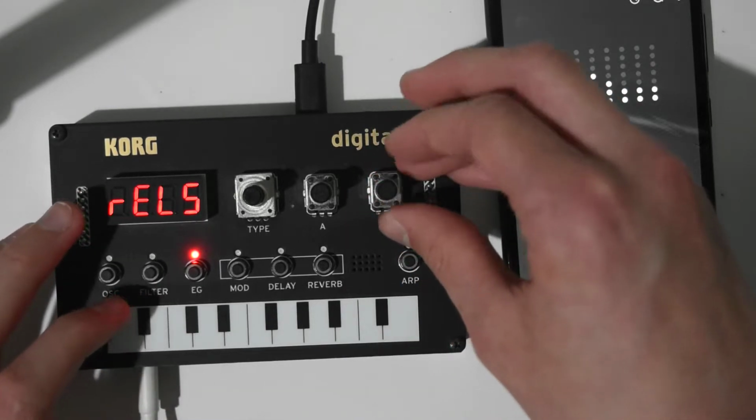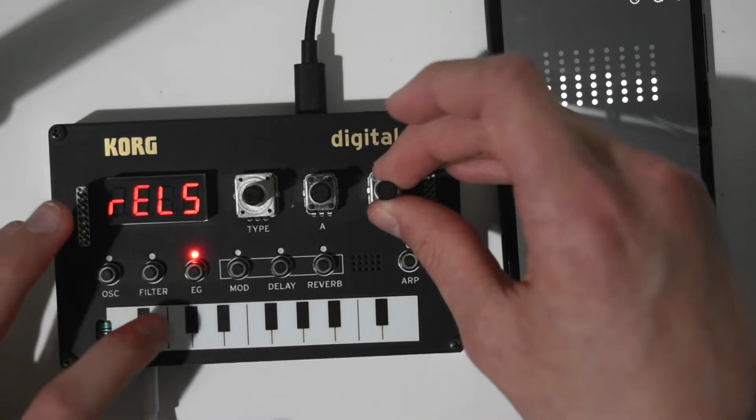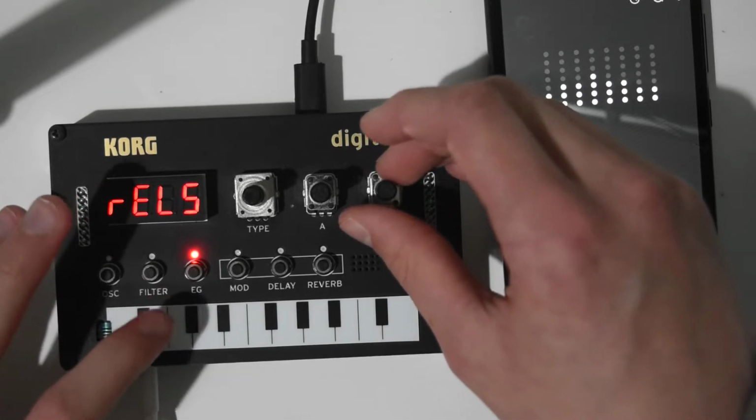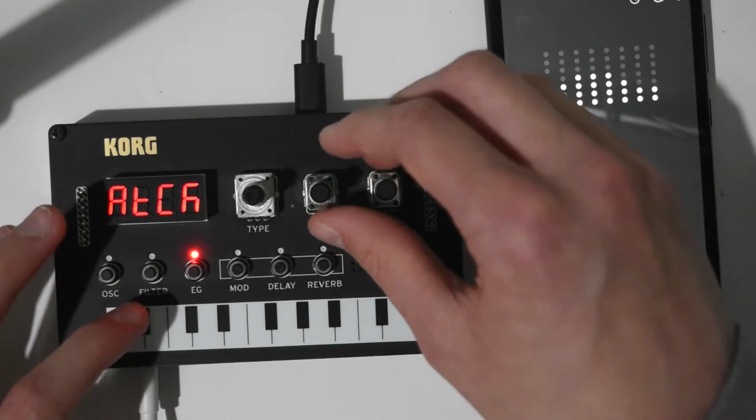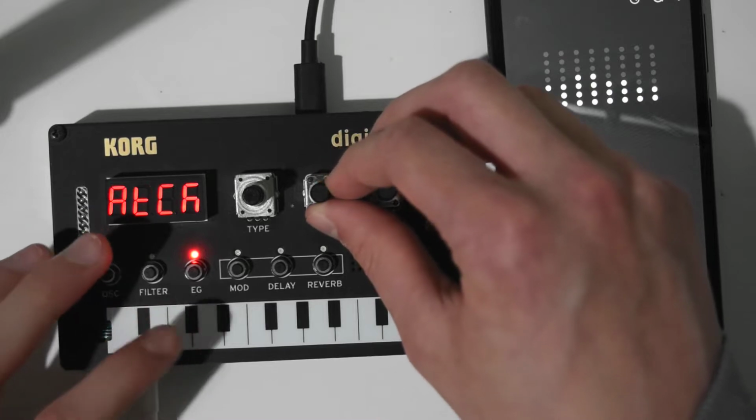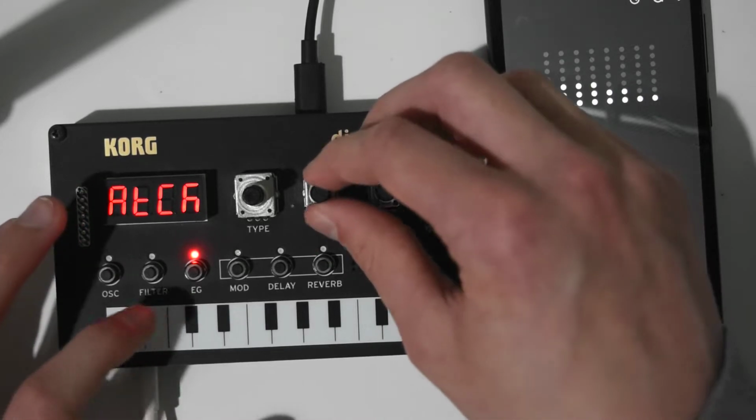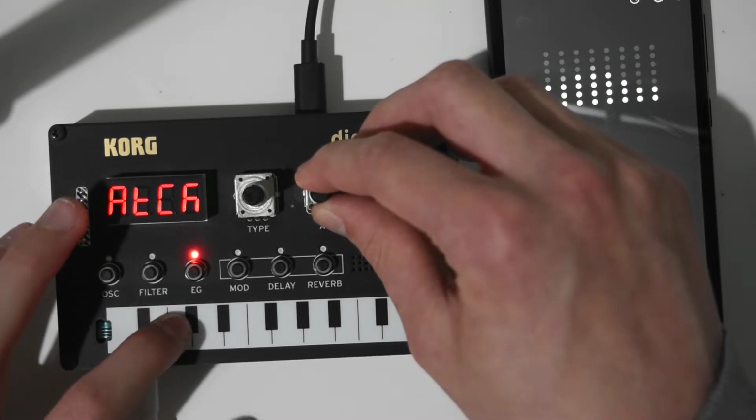I want some more release, which I feel like just goes hand in hand with sort of a less heavy sound. I don't know why, but I feel like sharp, abrupt sounds just kind of feel heavier. I guess that kind of makes sense. Might even have a little bit of attack, which is kind of weird for a bass patch, but you know.